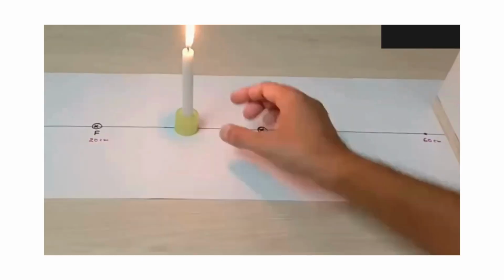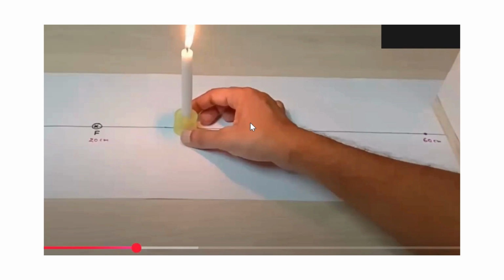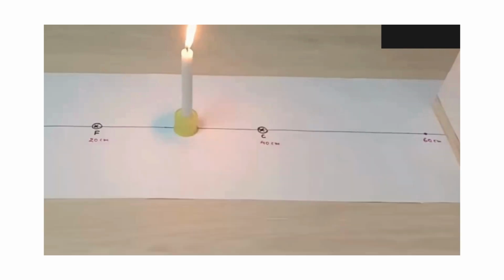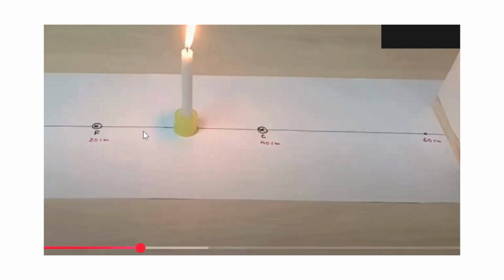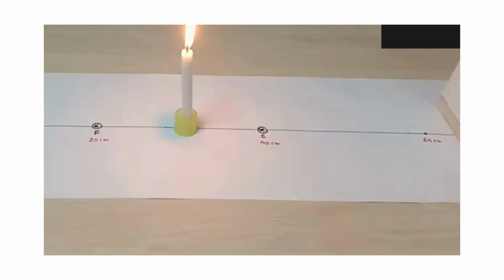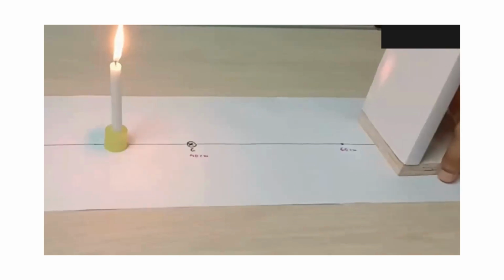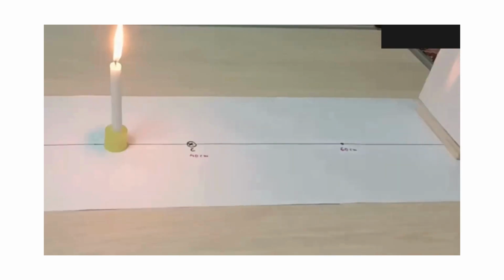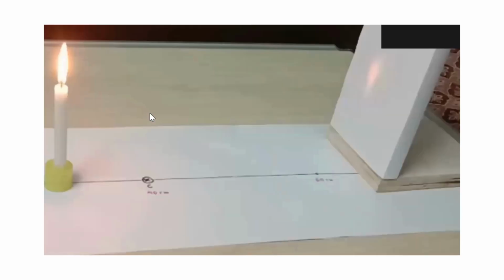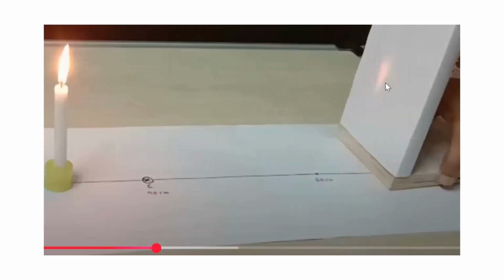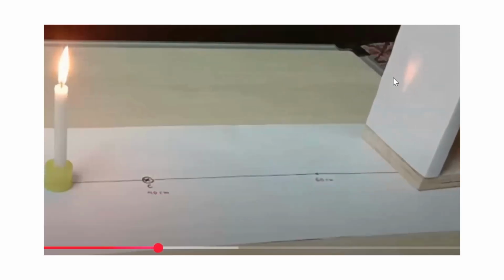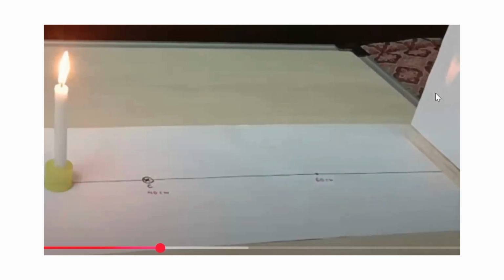It should be beyond C, and the size of the image must be larger than the object. We're seeing if it is getting captured on the screen. Can you see here, son, on the screen? Yes.